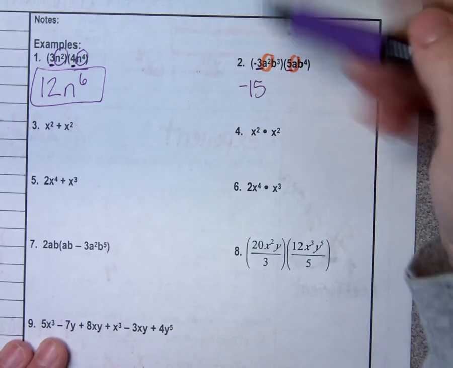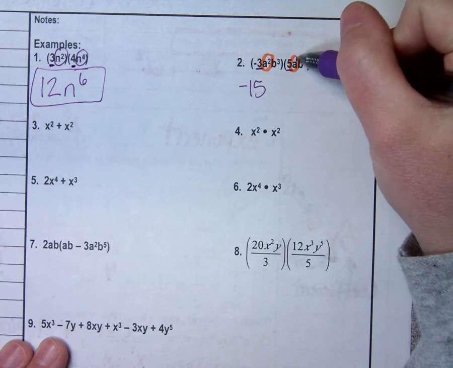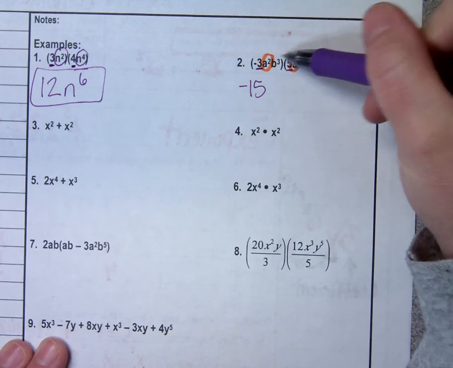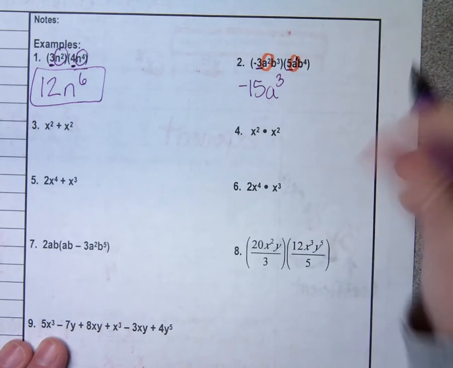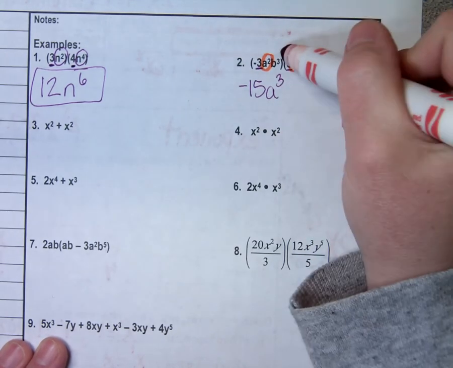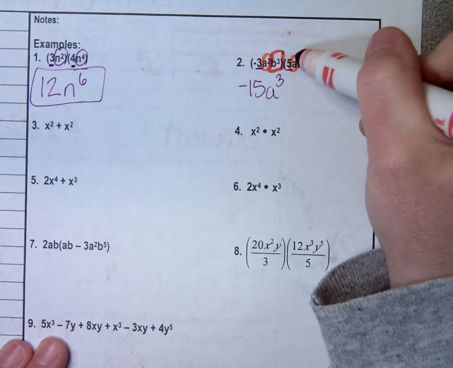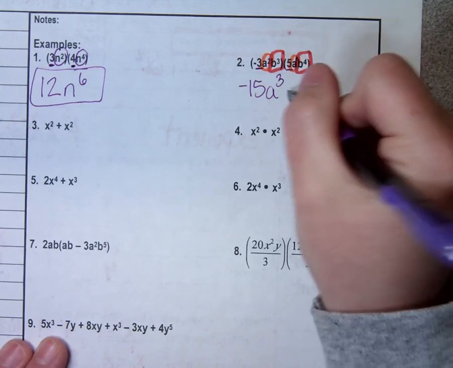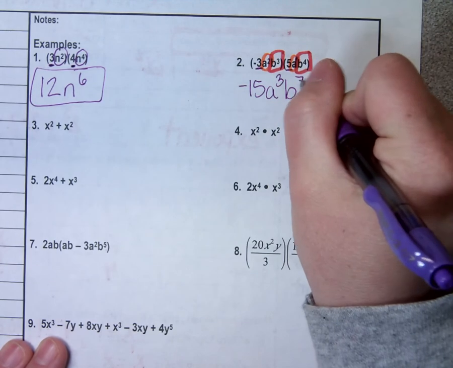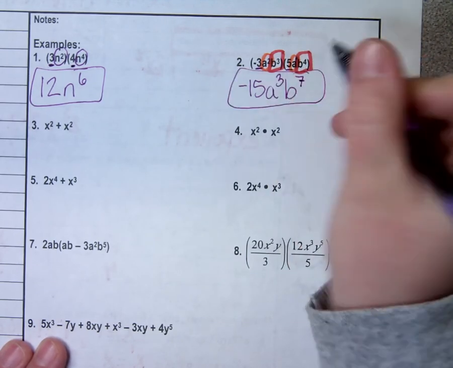This a here has an exponent of 1. You just don't see it. So if I add the 2 and the 1 together, I get a to the 3rd. Then I do my b's. So I'm multiplying the same base together, so I add my exponents, and 3 plus 4 is 7, so I get b to the 7th. And there it is.